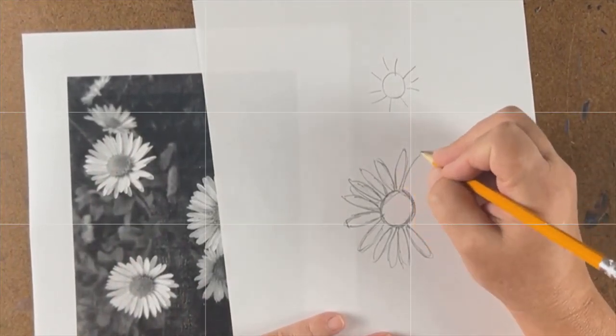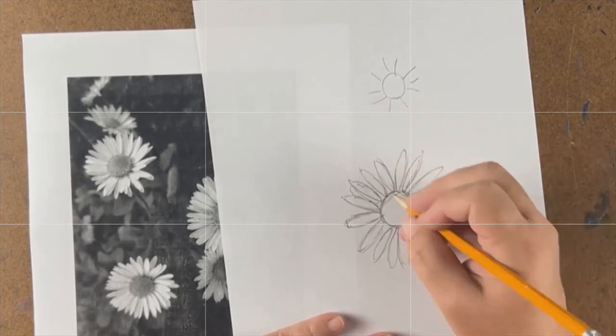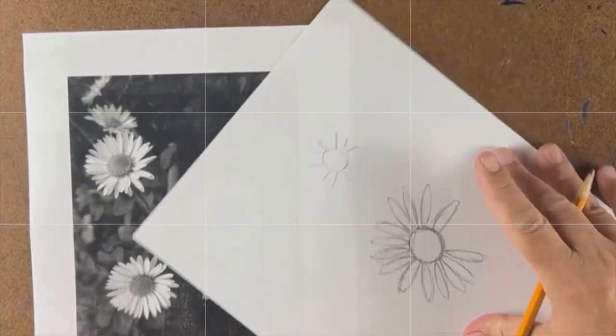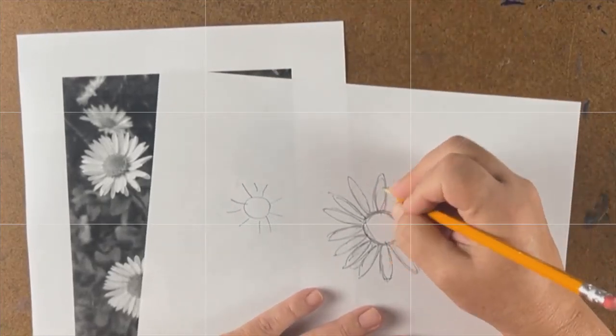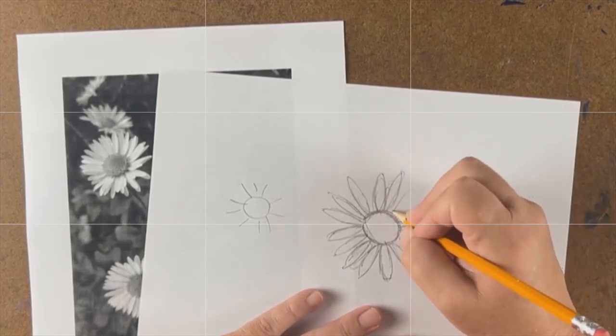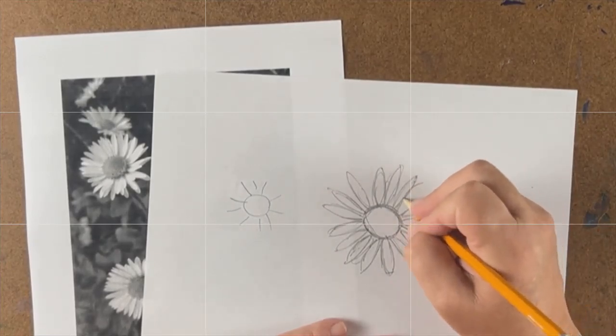Otherwise, they may be too much to the side, I think. So I have some touch, some don't touch. I think most of mine probably don't touch. But I'm going to keep turning the paper. It's just an easier way for me to draw. I have room for one more. Stick one more petal in there.